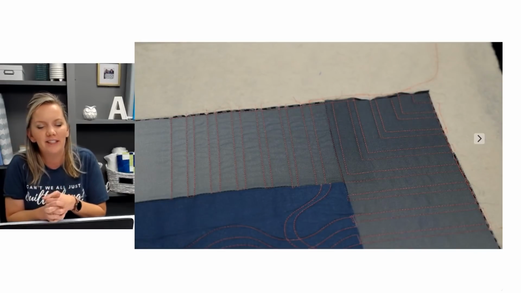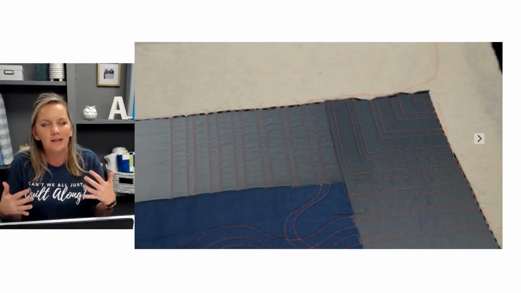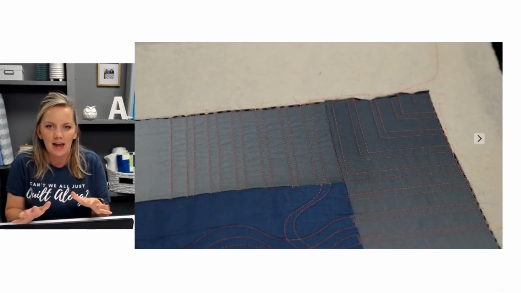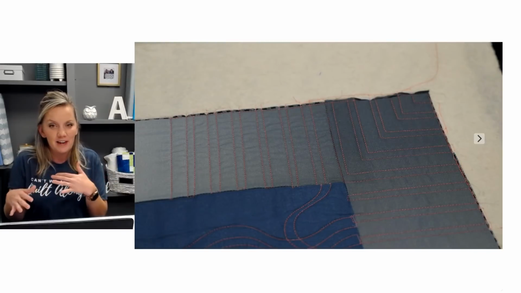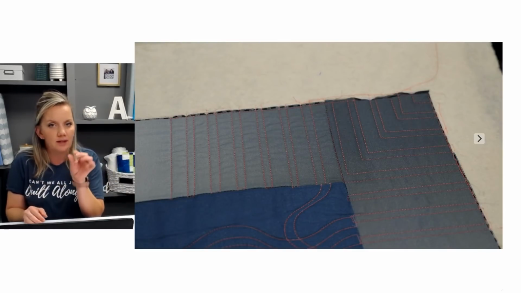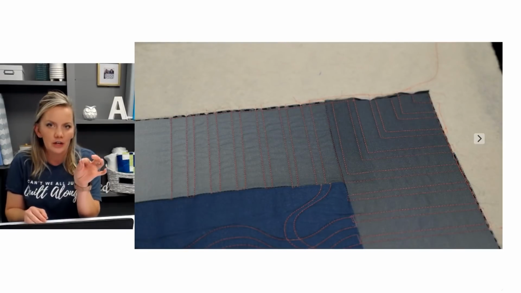I was kind of conflicted as to what designs to talk about. And I really love the piano key because it's just a basic design, but it's still impactful. So in the video, I talked about how you can vary the spacing. In here, I quilted some lines closer and further and closer and further.